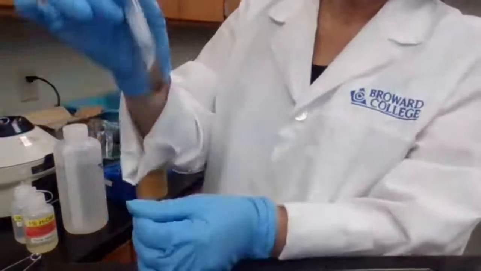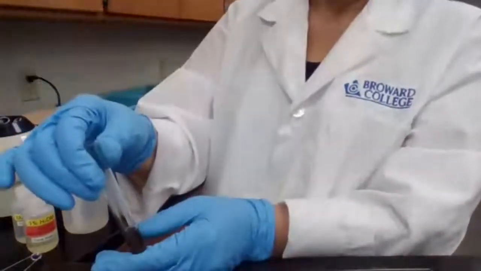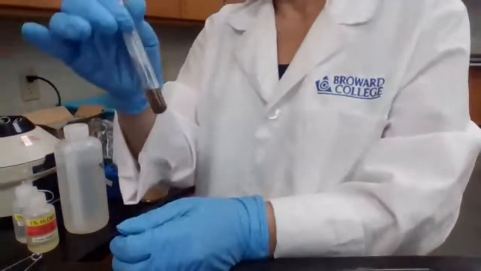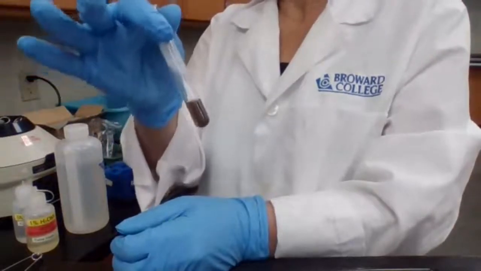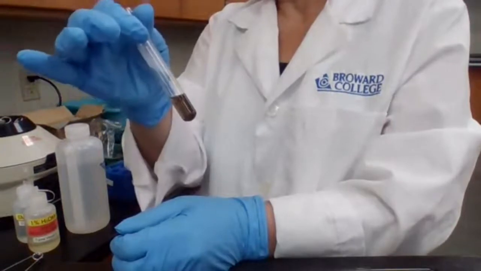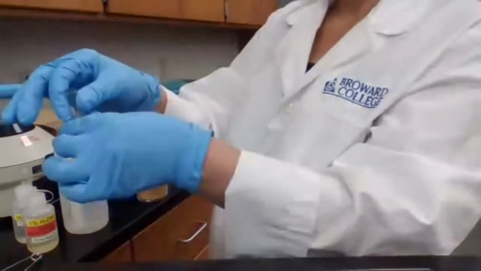I'm going to add barium chloride for the next step and look for evidence for the reaction. Okay, we're going to add barium chloride. This is part 3H2.